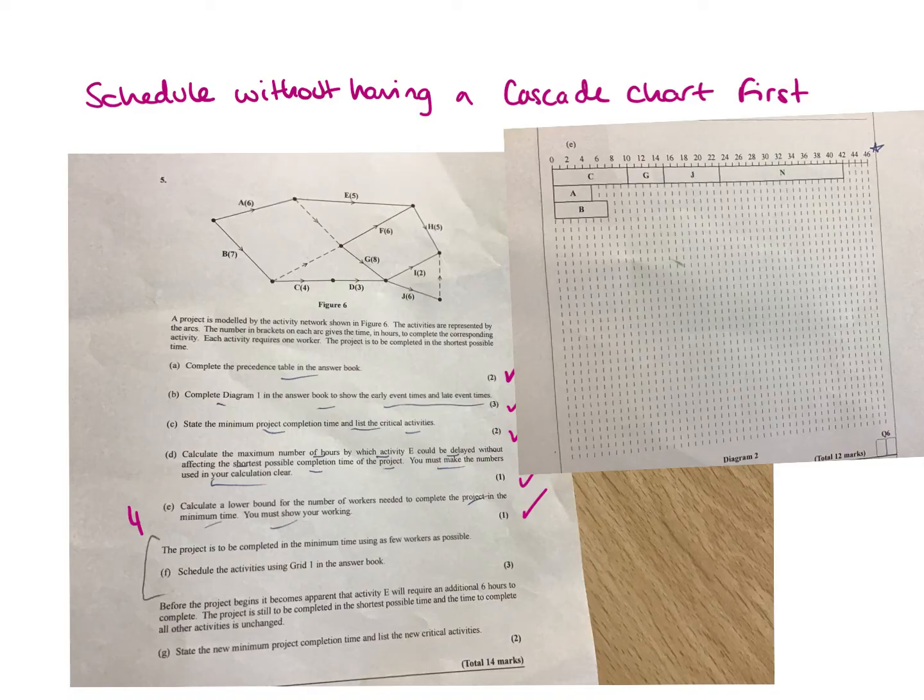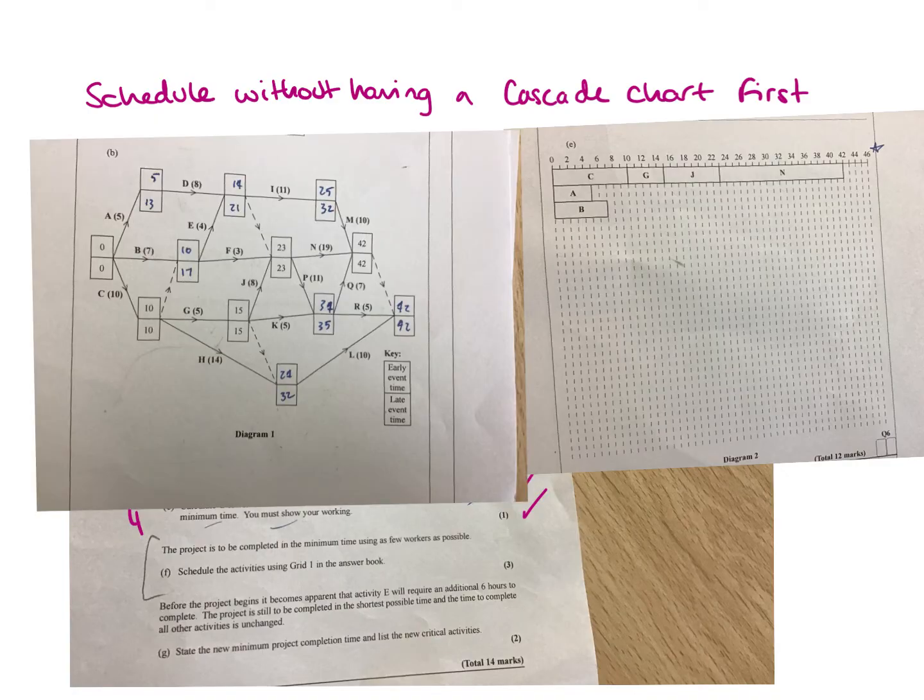So, first of all, we try and start in alphabetical order. First step, it's already done some of the work for us. So I'm going to start cancelling what we've got. We've done A, we've done B, we've done C. A, B, C, G, J, N. That must be our critical path, yeah?